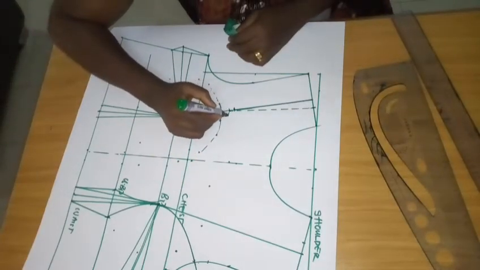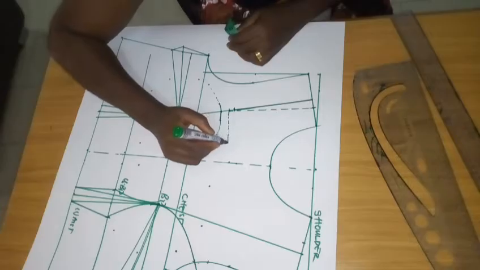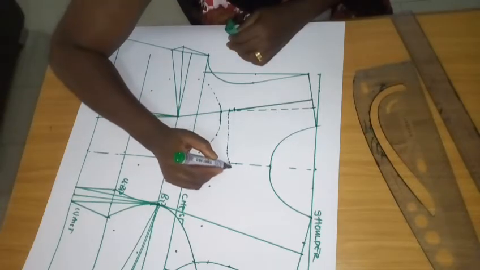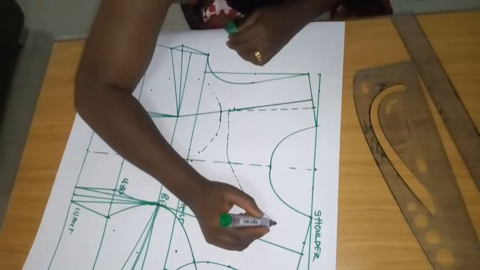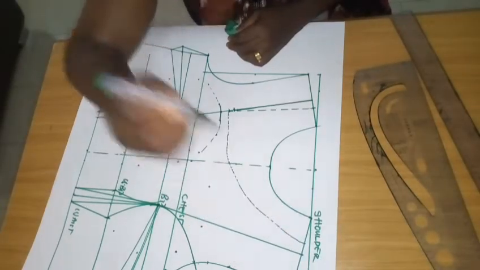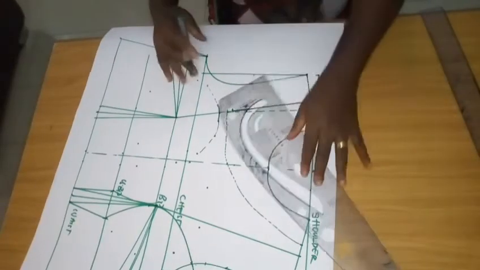So if I have to go like this, you have to be creative at this point to know exactly what you are looking for. So I'll just freehand it the way it is on the thumbnail. Can you see? So I think I got what I need here now.